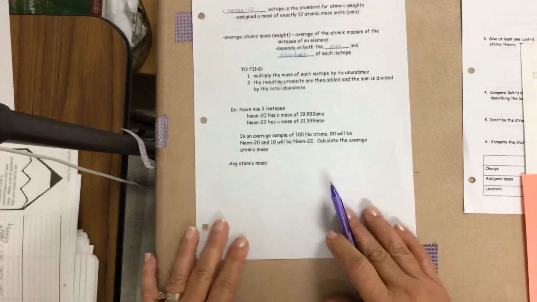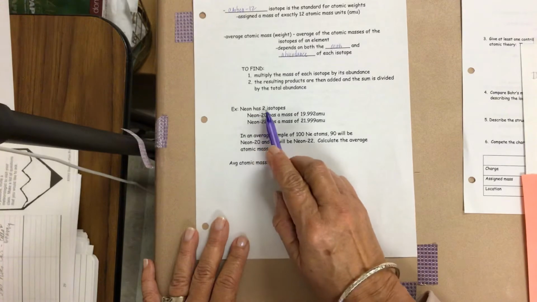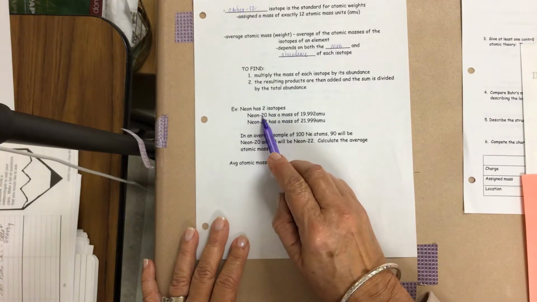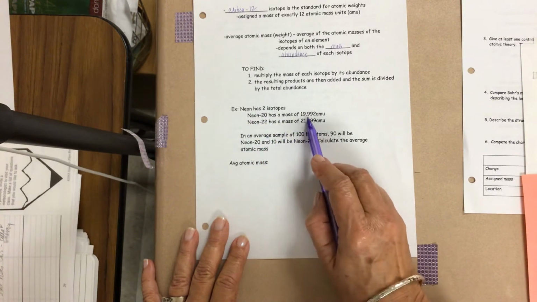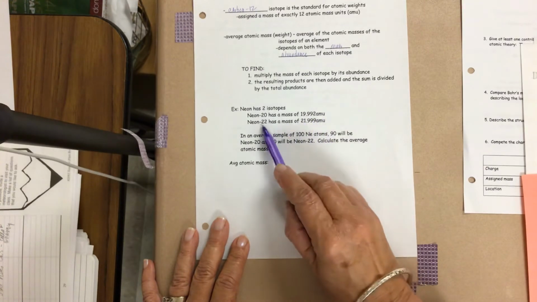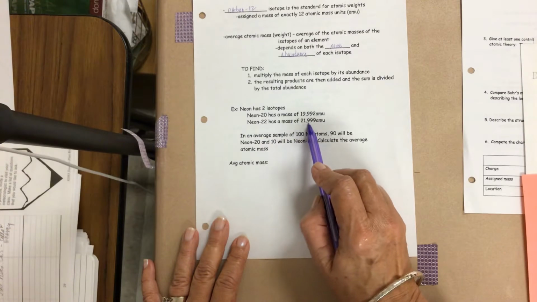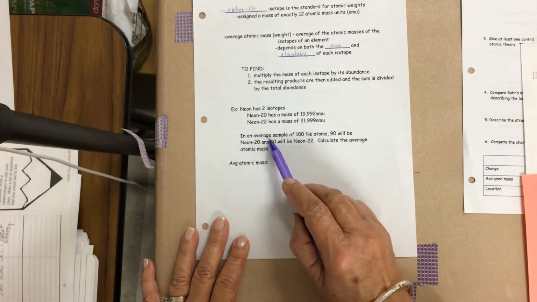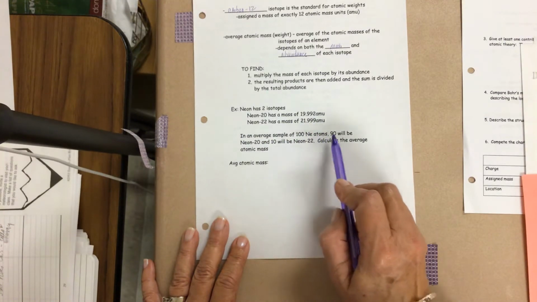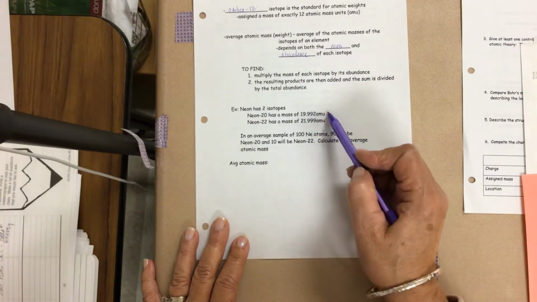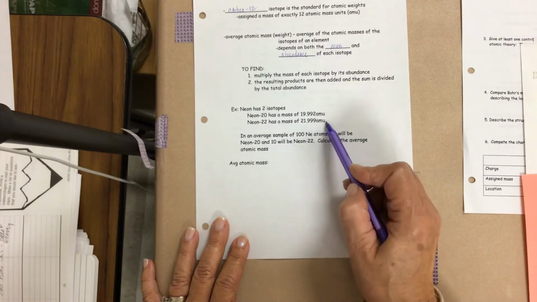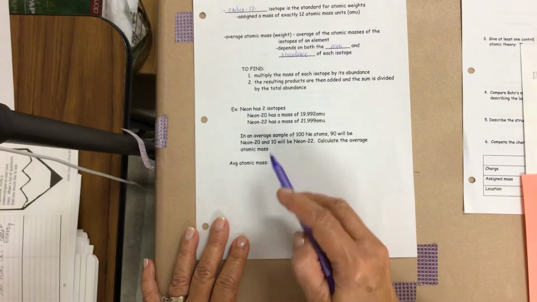So here's an example. Neon has two isotopes. Neon-20 has an actual mass of 19.992 AMUs, and neon-22 has a mass of 21.99 AMU. In an average sample of 100 neon atoms, 90 of them will have this mass, and 10 of them will have this mass. Calculate the average atomic mass.